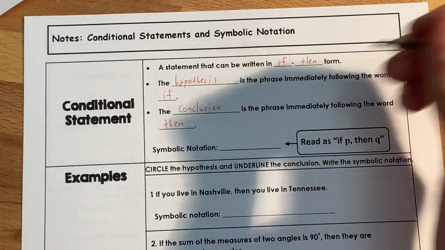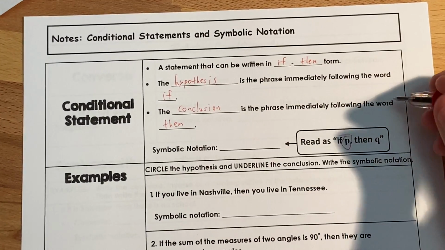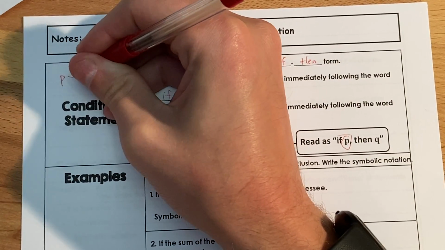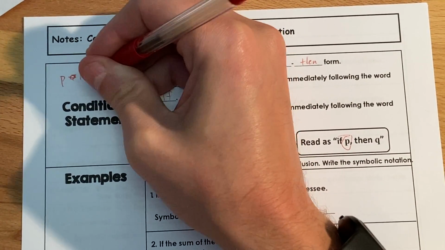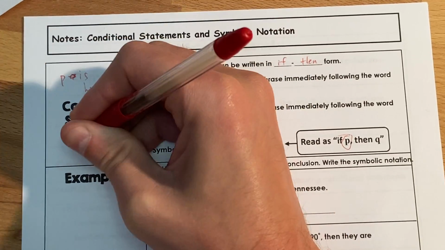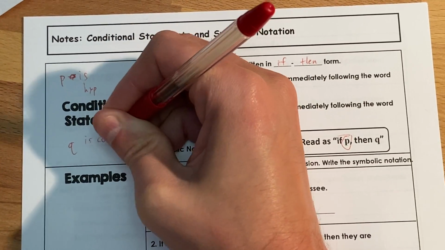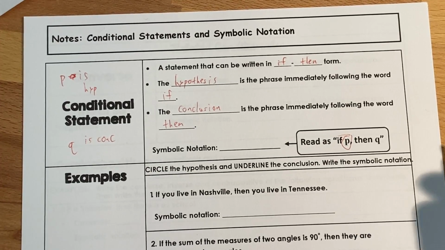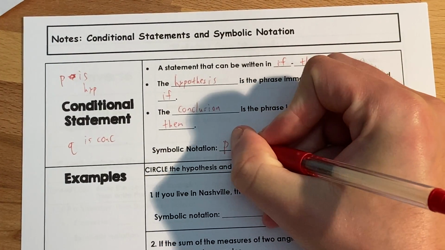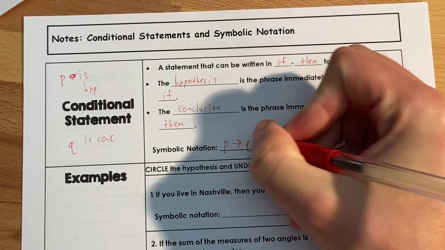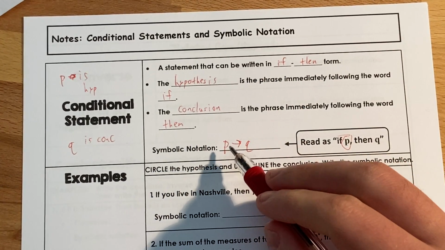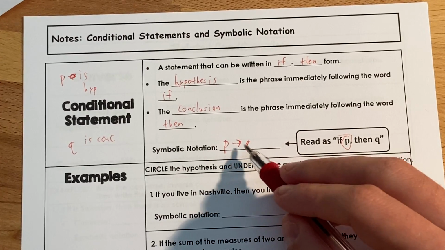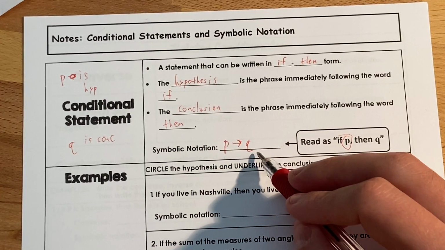The symbol notation, they always use P for the hypothesis. So I'll write it over here. P is hypothesis and Q is conclusion. So the symbolic thing for that is going to be a P and then an arrow and a Q. The arrow means if-then. So P arrow Q is if P then Q.